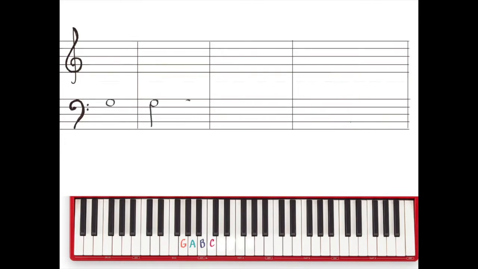G in the space as a whole note, as a half note, as a quarter note, and as an eighth note. 1, 2, 3, 4.